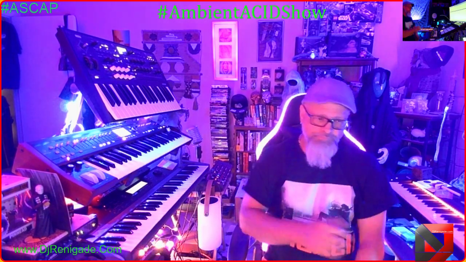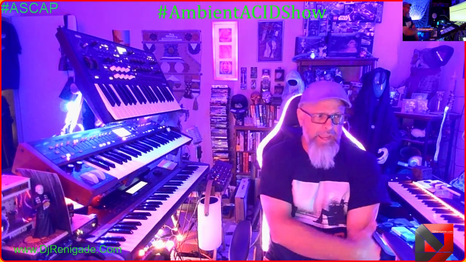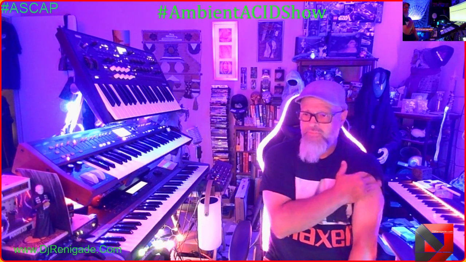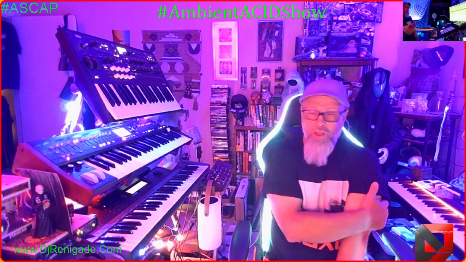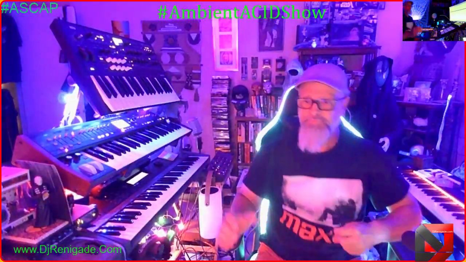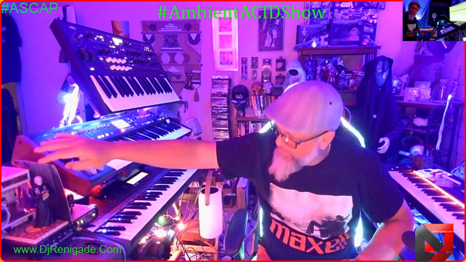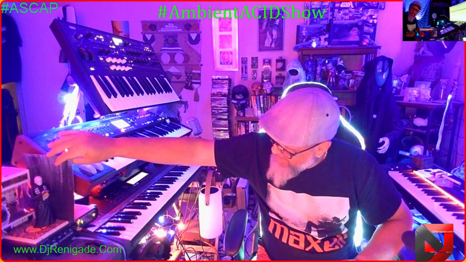It's a great, great, great plugin. And then the Isotope Ozone 5, it's an older rev. It's not as processor intensive as, say, Ozone 10 is, but nonetheless, it's very, very good.